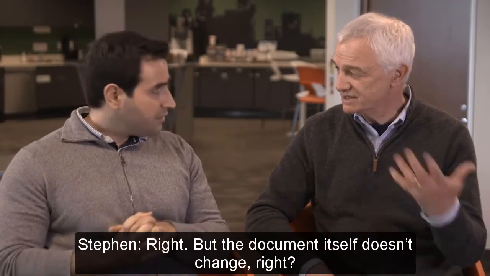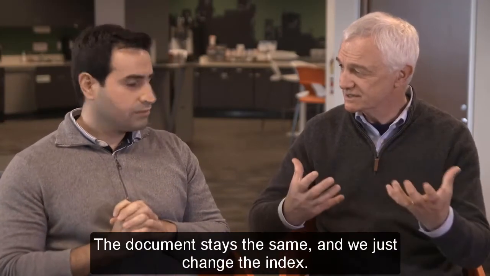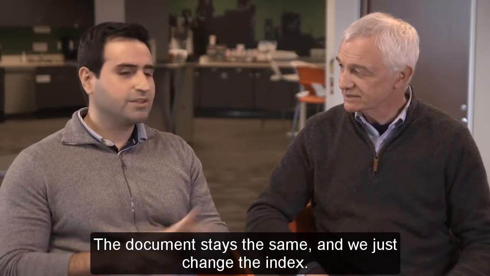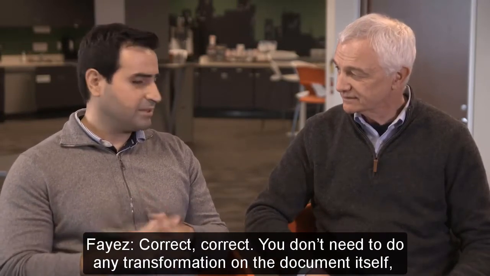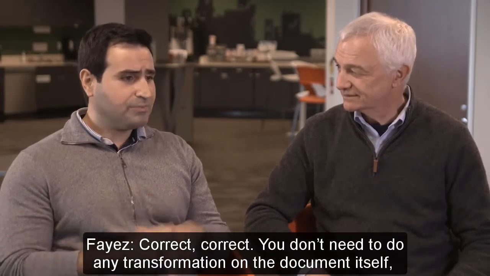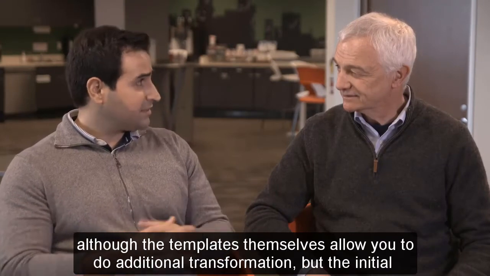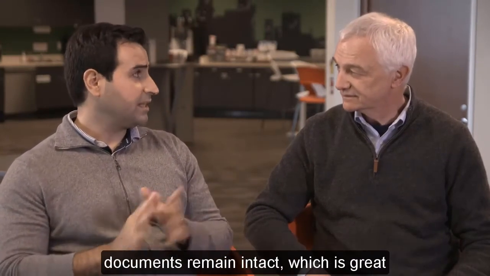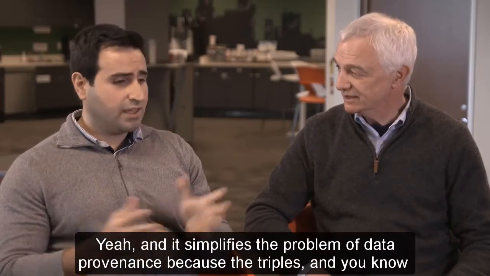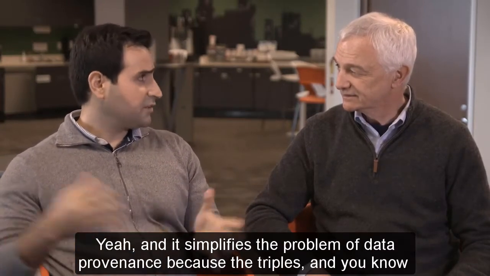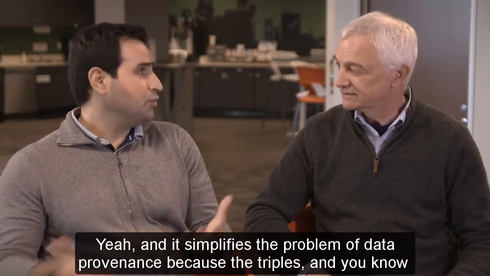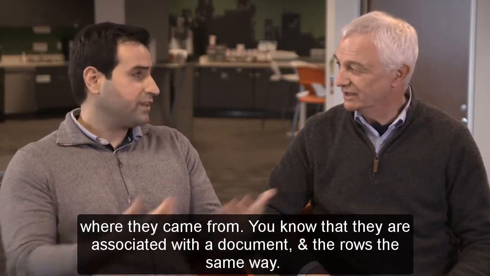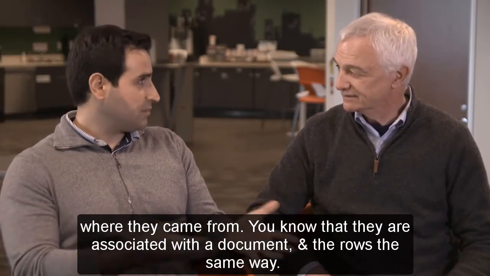Right. But the document itself doesn't change, right? No. The document stays the same, and we just change the index. Correct. You don't need to do any transformation on the document itself. Although the templates themselves allow you to do additional transformation, the initial documents remain intact, which is very cool. Yes. And it simplifies the problem of data provenance because you know where the triples came from. You know that they are associated with a document, and the rows the same way.